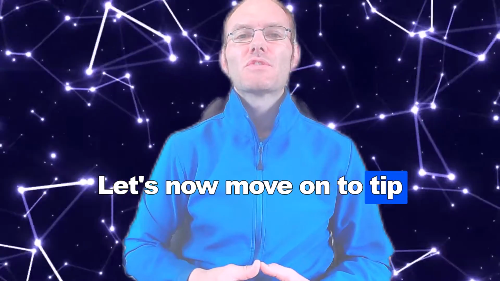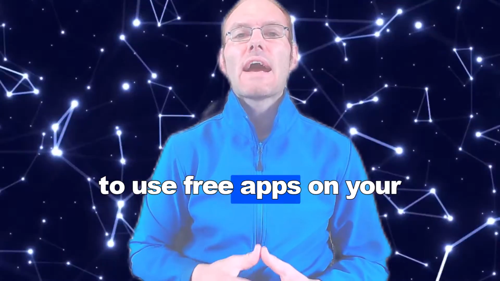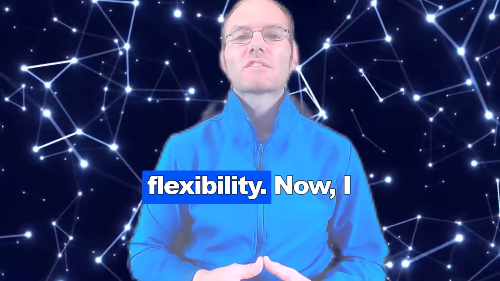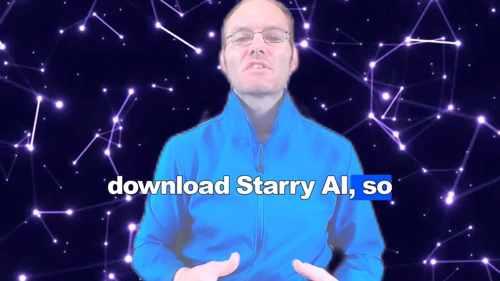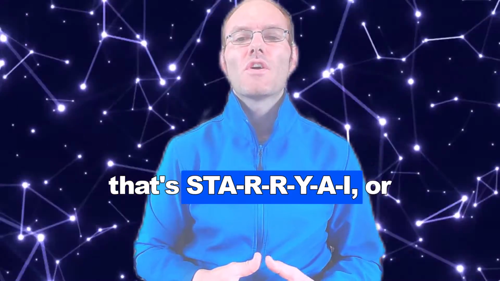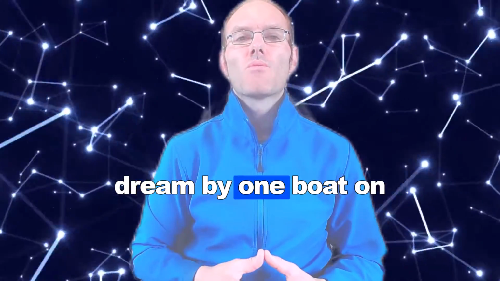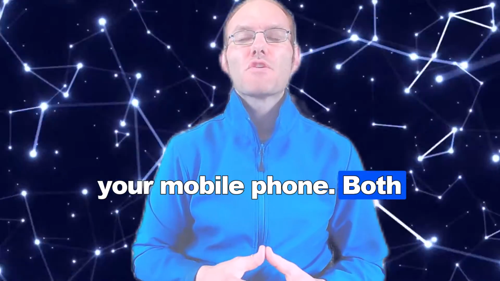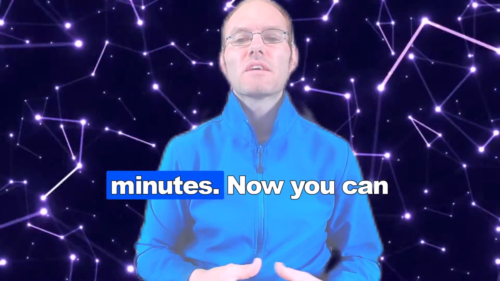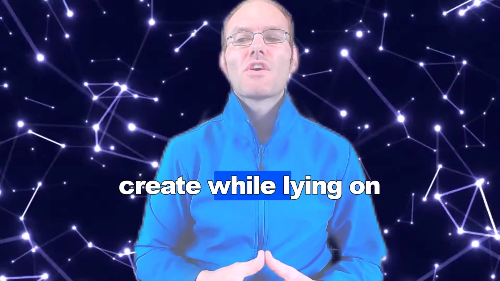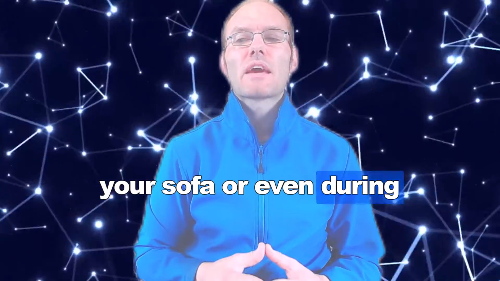Let's now move on to tip number 3, which is to use free apps on your phone for extra flexibility. Now I suggest that you download Starry AI, so that's Starry AI, or Dream by Wombo on your mobile phone. Both give you daily free credits and can create images in just a few minutes. Now you can create while lying on your sofa or even during a bus ride.